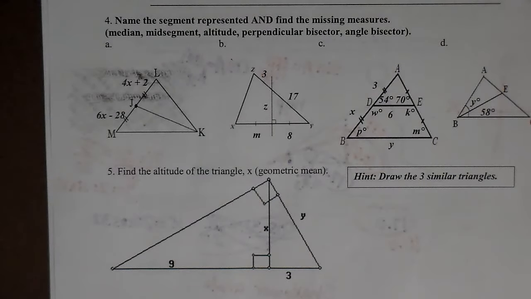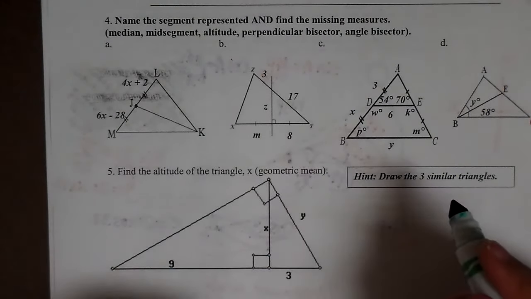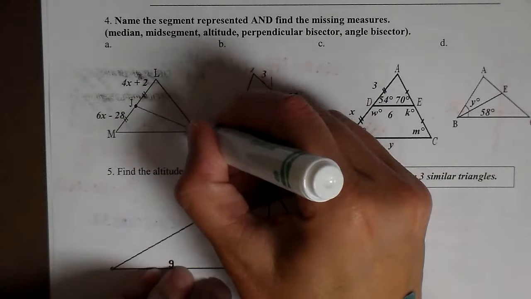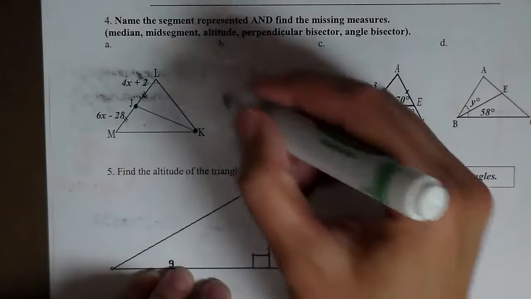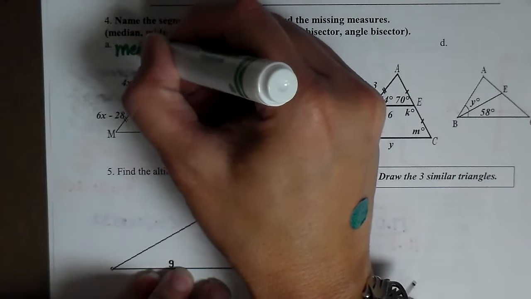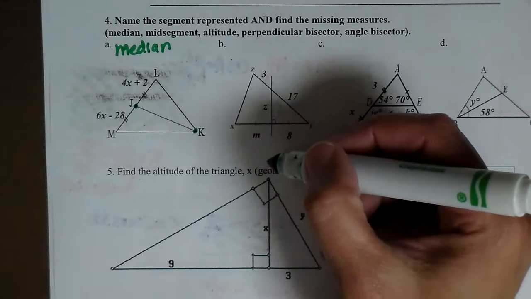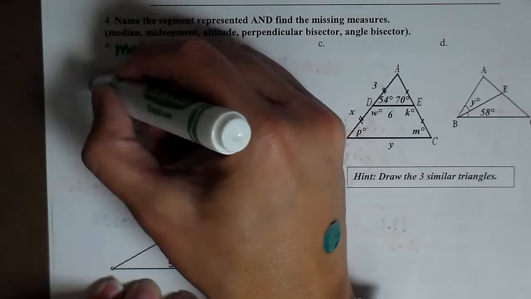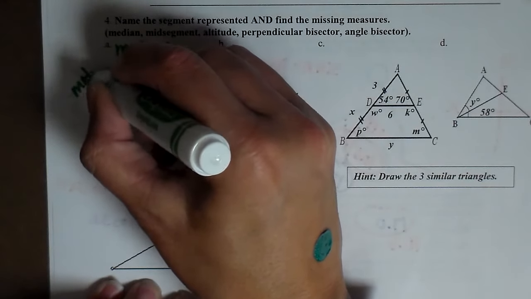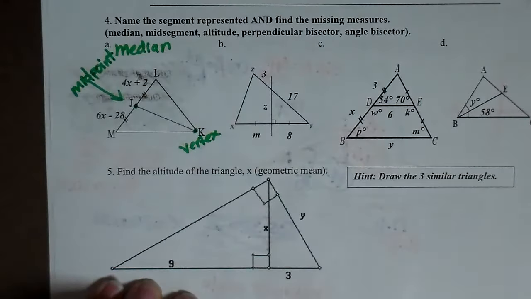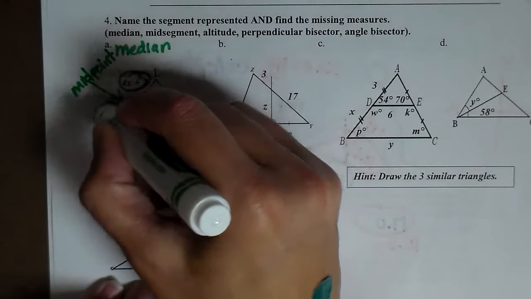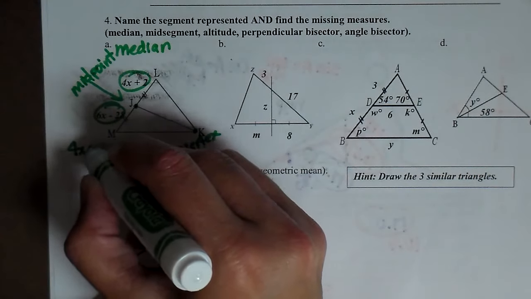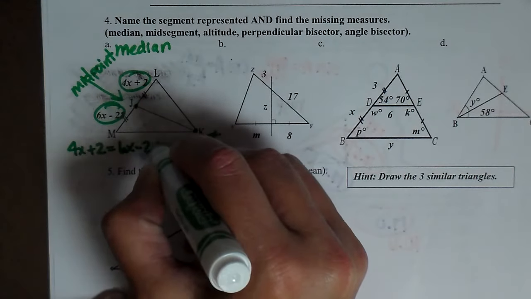All right, so let's look at the special segments in triangles. We have median, and a median is a segment that goes from the vertex to the midpoint of the opposite side. So A is a median. Because it's a median, we know it goes from vertex to midpoint. So if it's a midpoint, what does that mean about these two? That means they're congruent. So that means that 4x plus 2 has to equal 6x minus 28.